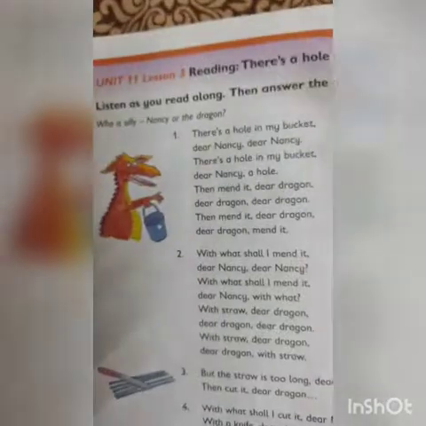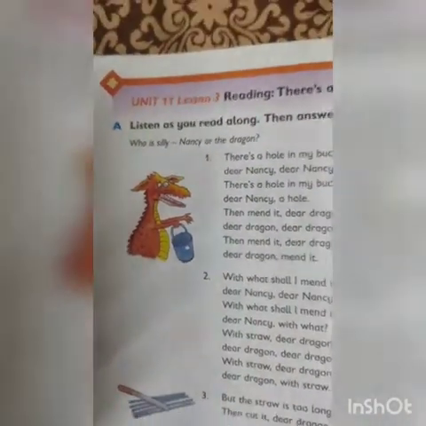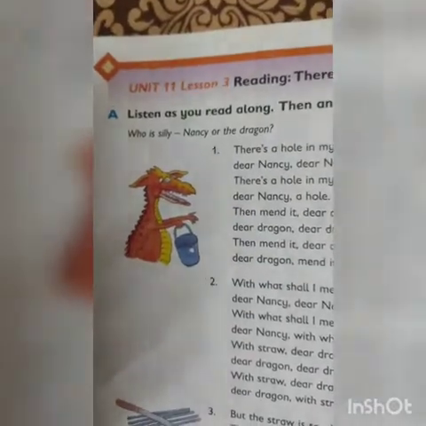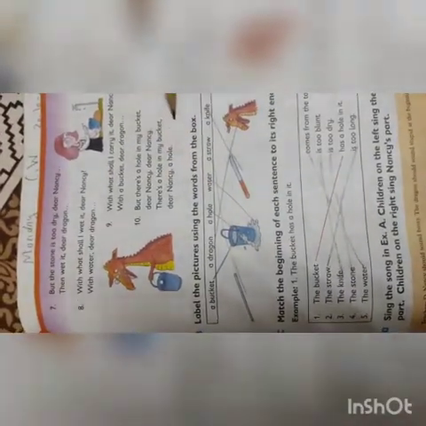And so we know the answer of this question. Who is silly, Nancy or the dragon? Of course, dragon is silly. Now look at B part. Label the picture using the word from the box.